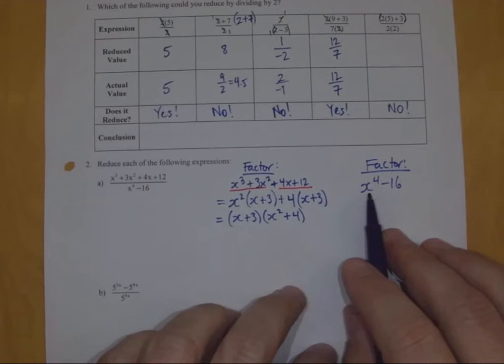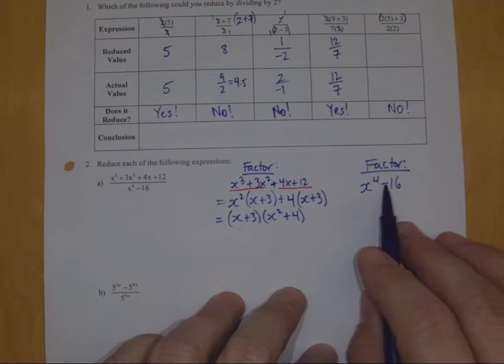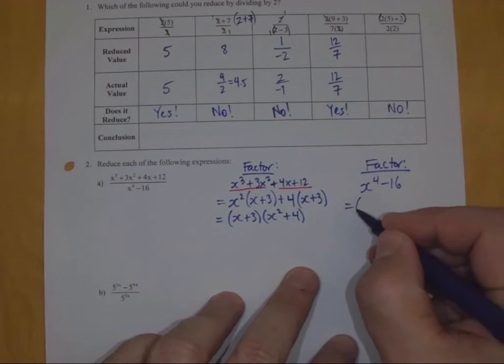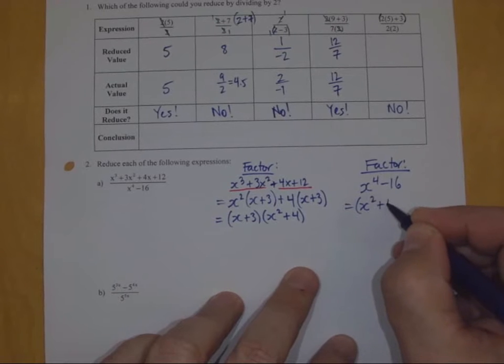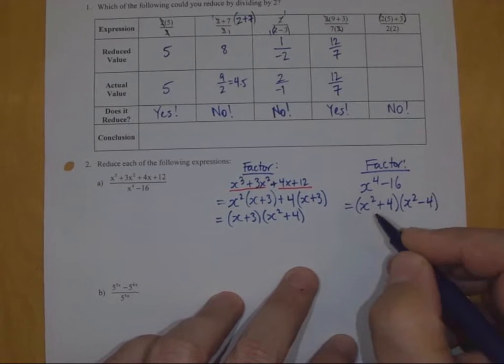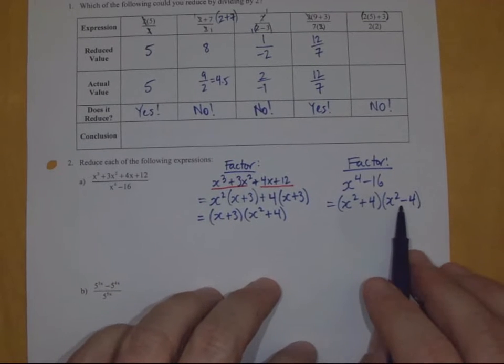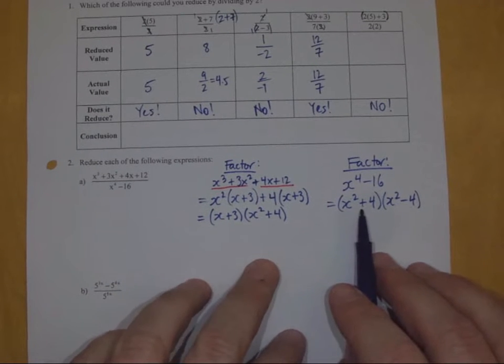This looks to me like a difference of squares. That's a perfect square, that's a perfect square, it's a difference. So we can factor it as such: x squared plus 4 times x squared minus 4. And I'm looking at these two factors and thinking to myself, is this factored fully?